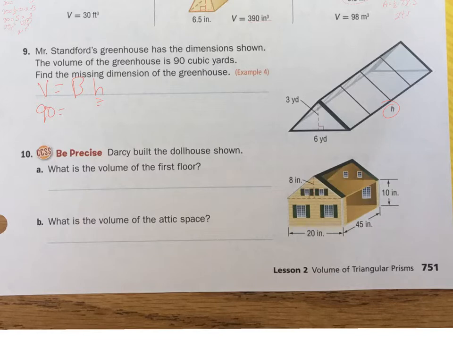The big base, which would be the area of this triangle, 1/2 times 6 times 3. Now 6 times 3 is 18 times a half. A half of 18 is 9. So the area is 9, and the height, we don't know. So 9h. Now we want to just get this h all by itself, so we divide each side by 9. 10 equals h. So the height is 10 yards.